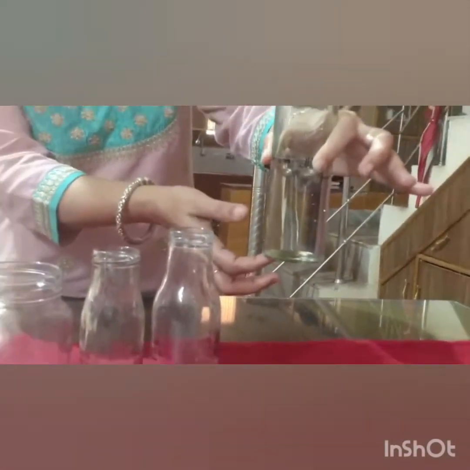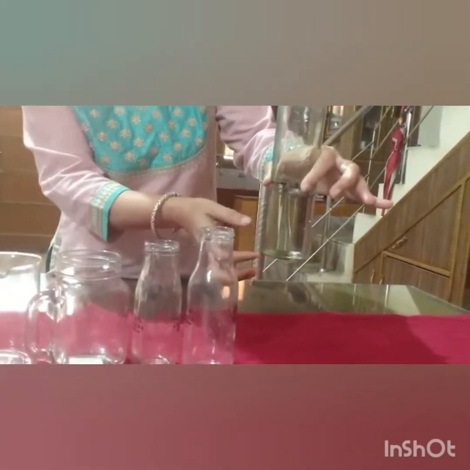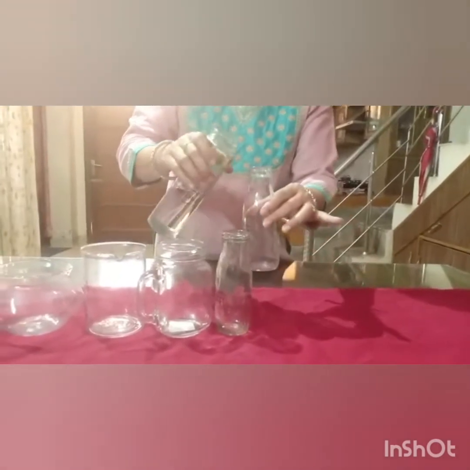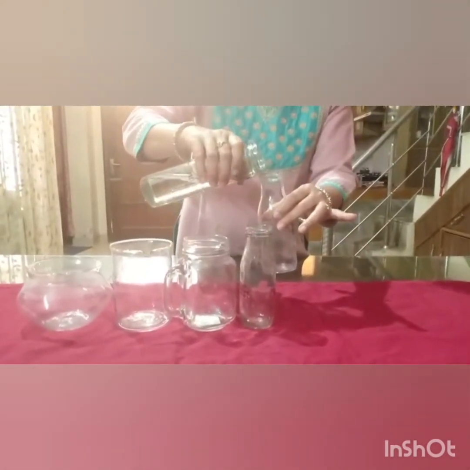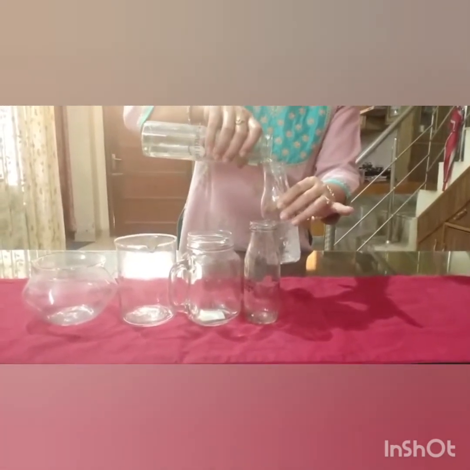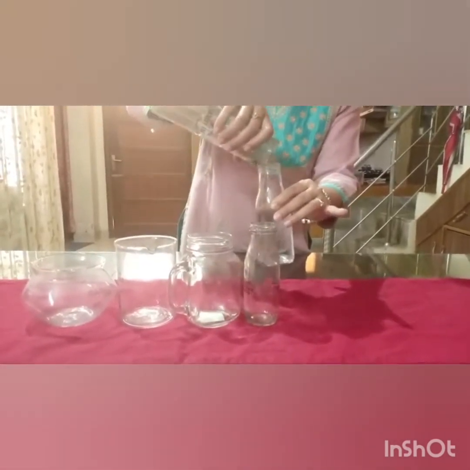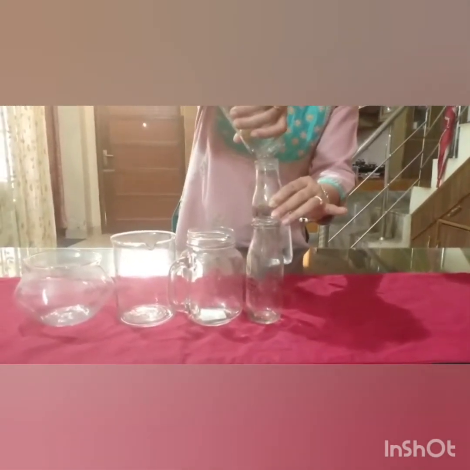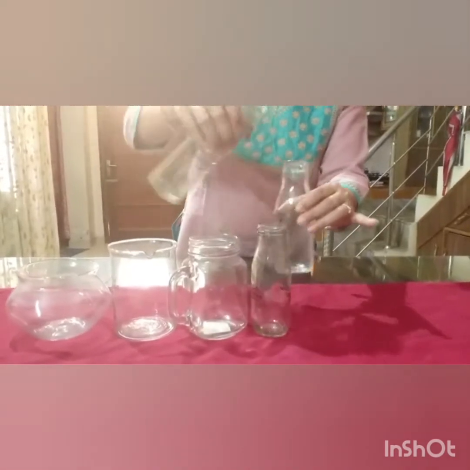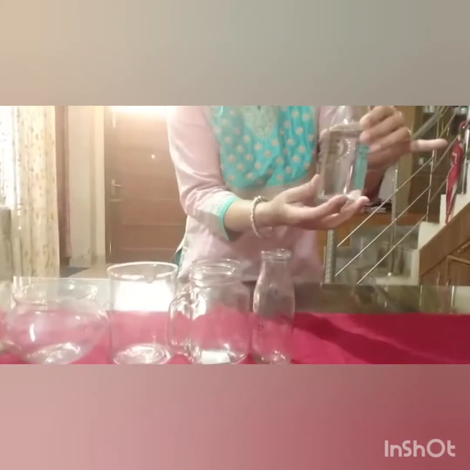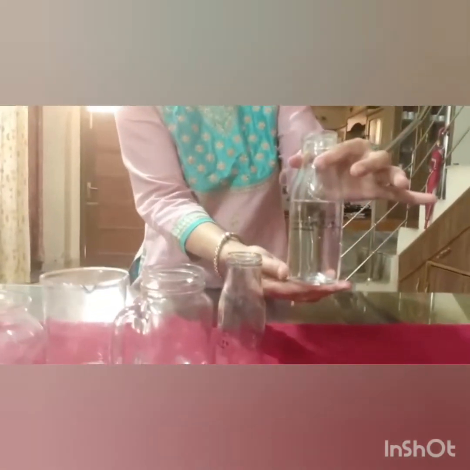So what is the shape of water here? So you can see a different shape. Now I'll pour this into a new jar. So this is my second jar in which I'll pour the liquid. If the jar or the container has a narrow neck, then we use a funnel to pour so that the liquid does not spill. So see children, this is the new shape of water.